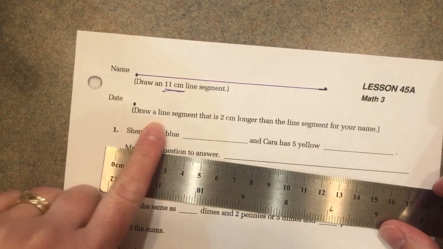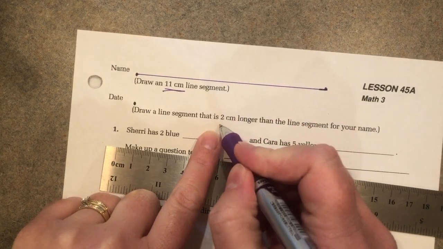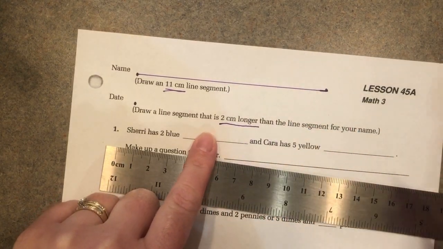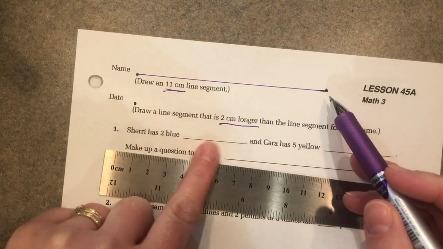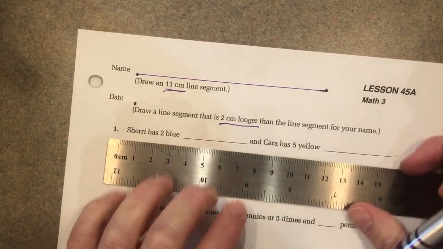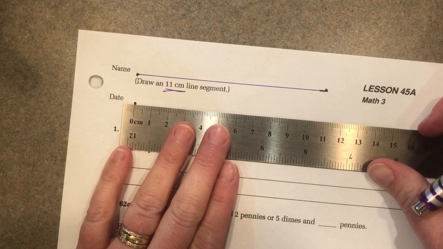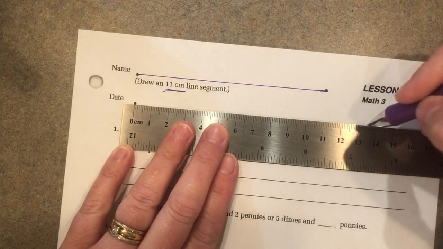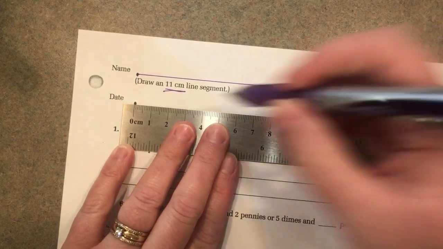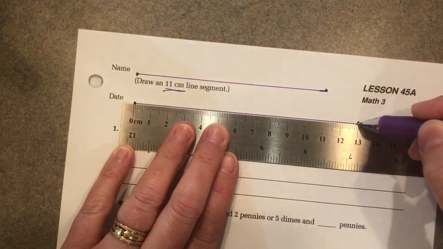Next direction says draw a line segment that is 2 centimeters longer than the line segment for your name. So 11 plus 2 is what? 11 and 2 more centimeters is 13 centimeters. Right there.